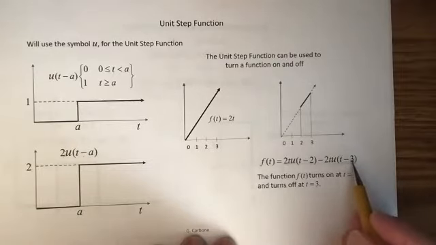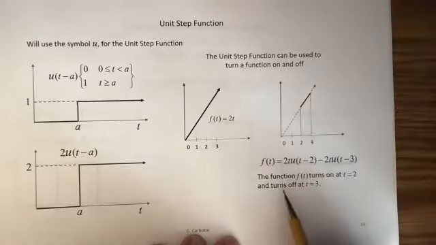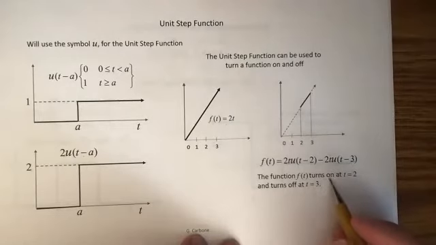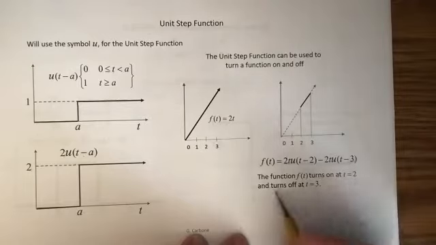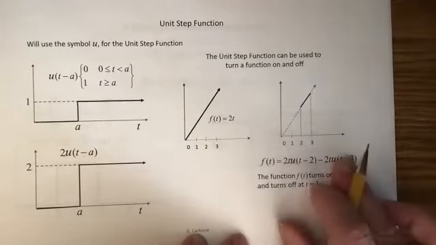When t becomes 3, this is going to become 1, and then I'm subtracting this from this, so then I'm getting 0 again. So I can have a function here that I could turn on at time t equals 2, and I can turn it off at time t equals 3, just using this relationship here.